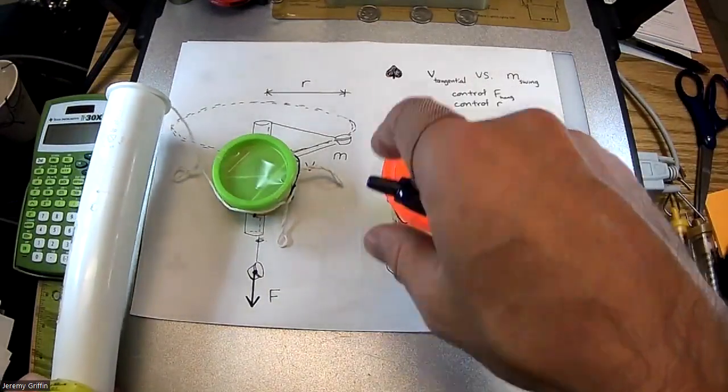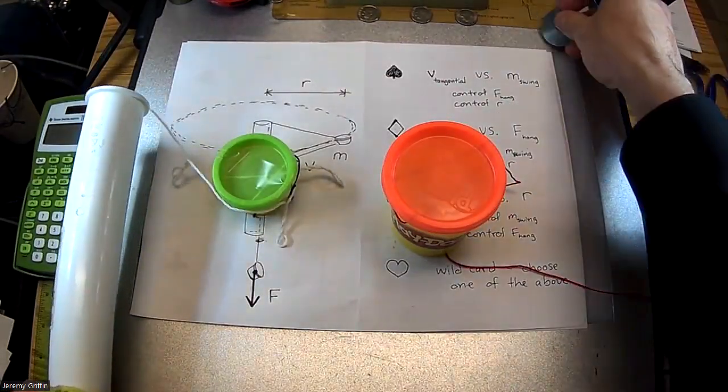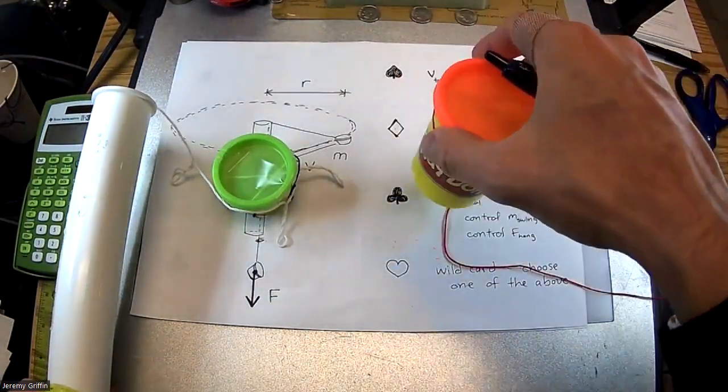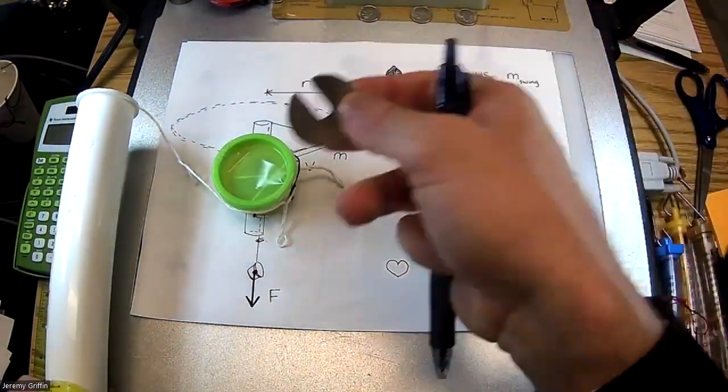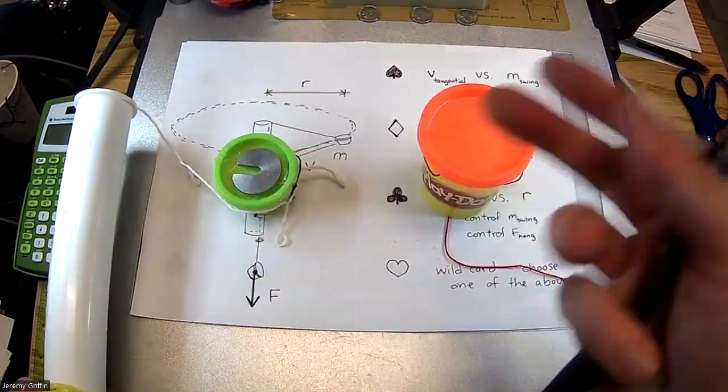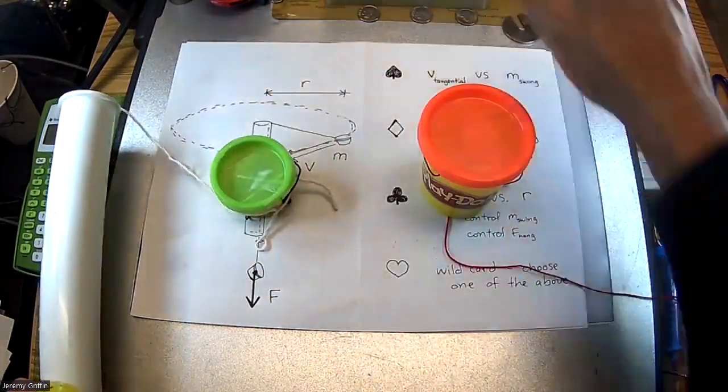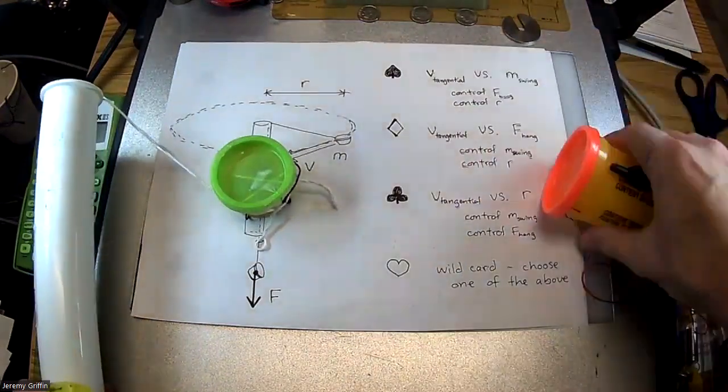There's a digital scale back there. So if you want to get a more accurate number, you can put these on the scale. But if you just want to add, okay, I've got 10 grams here, I can pop that inside 6 grams, and that makes 16 grams. That'll be close enough. These graphs will look pretty good from that.